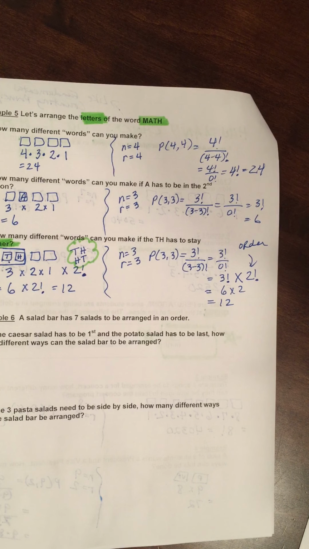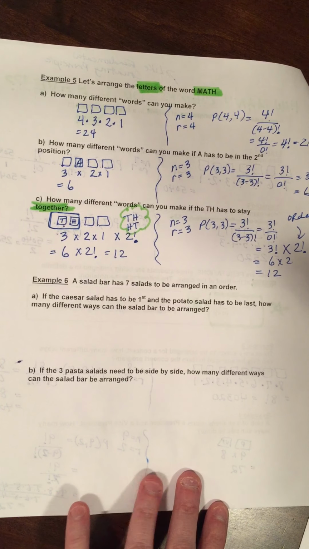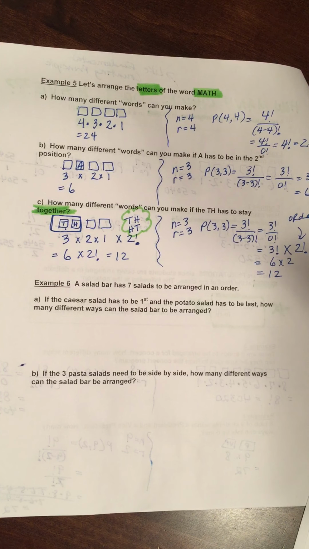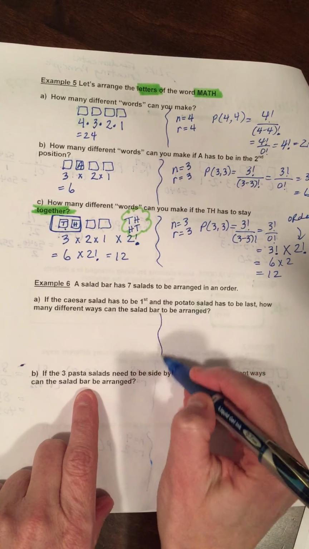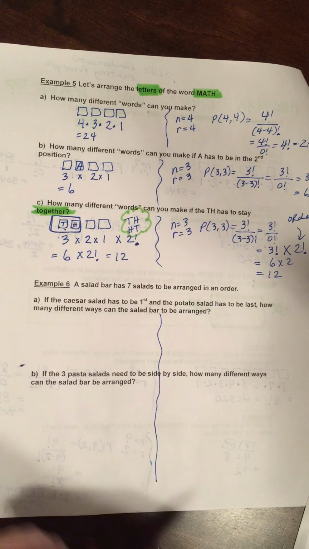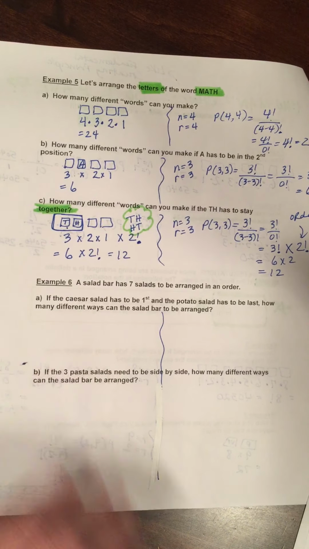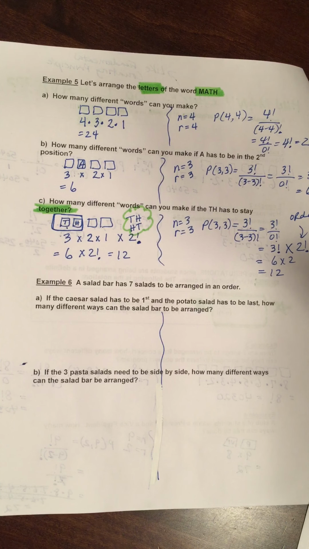Okay, let's take a look now at question 6. A salad bar has 7 salads to be arranged in an order. I always pretend we're at the Mandarin with this one. If the Caesar salad has to go first, and the potato salad has to go last, how many different ways can the salad bar be arranged?